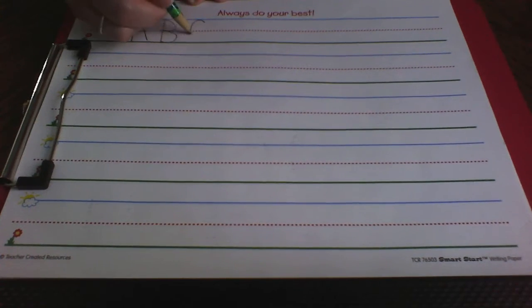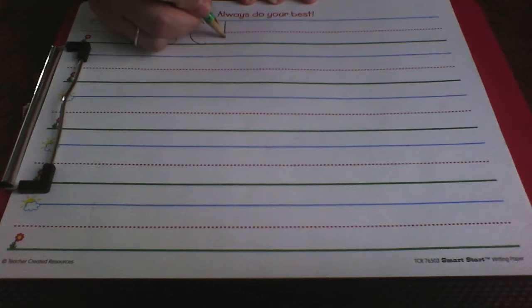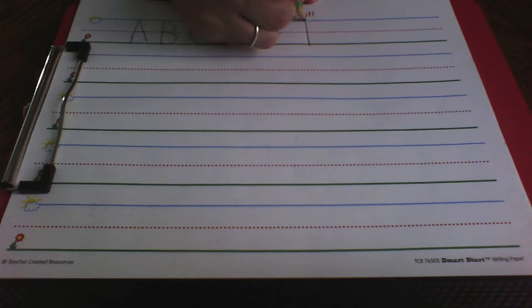So remember, A, B. You might want to do the alphabet and write some sight words. C, D, E. You guys want to say it with me?